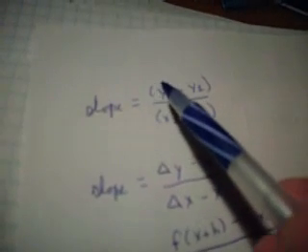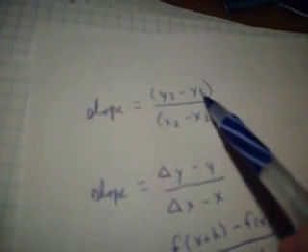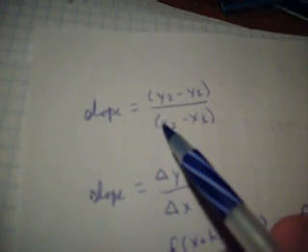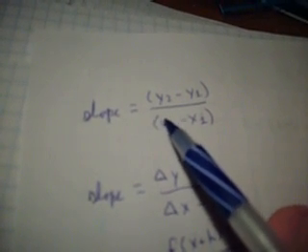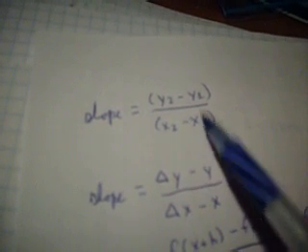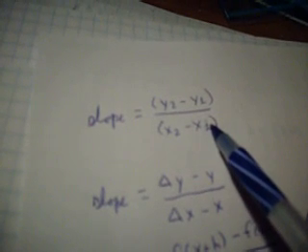Do you remember our friend Mr. Slope? Here are your vertical coordinates. You have one vertical coordinate, you're going to subtract the second one, and then you're going to divide that by one horizontal coordinate minus the other horizontal coordinate. So these are two vertical coordinates, these are two horizontal coordinates.